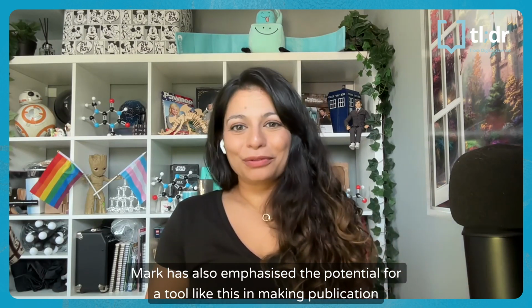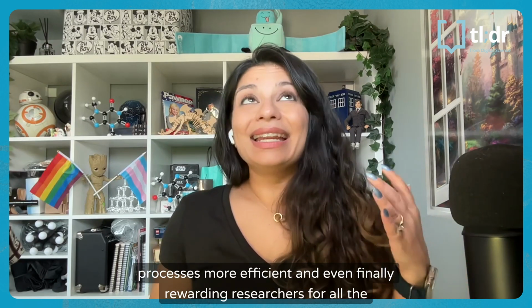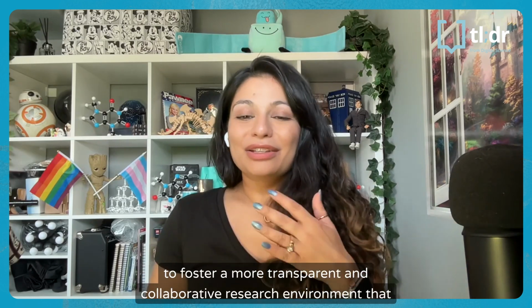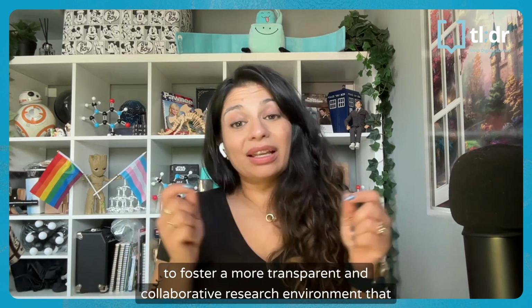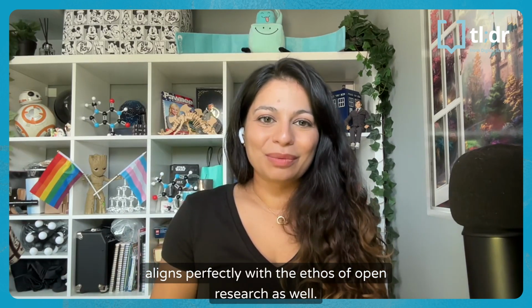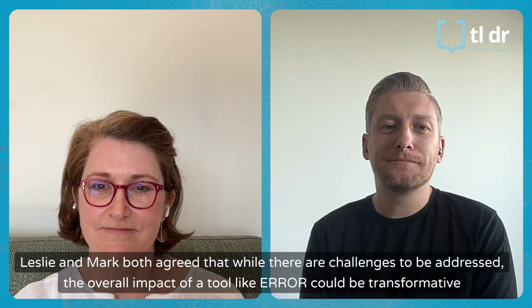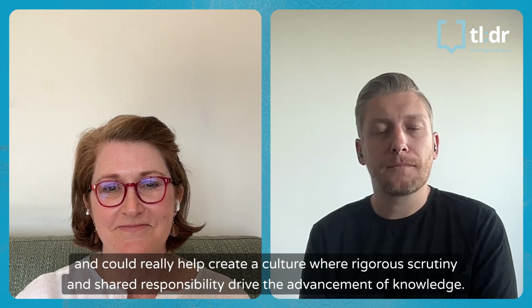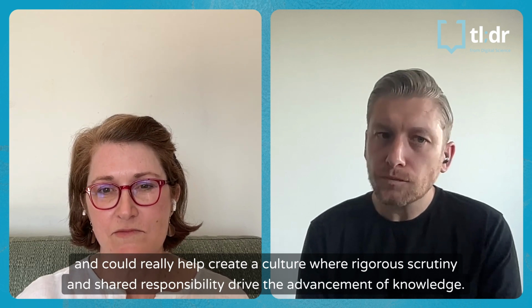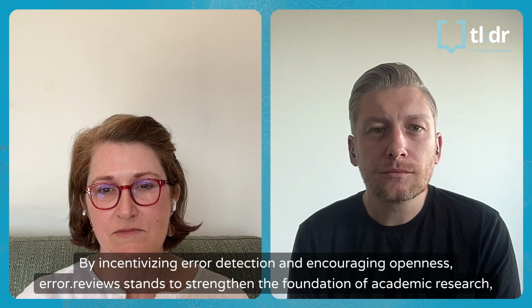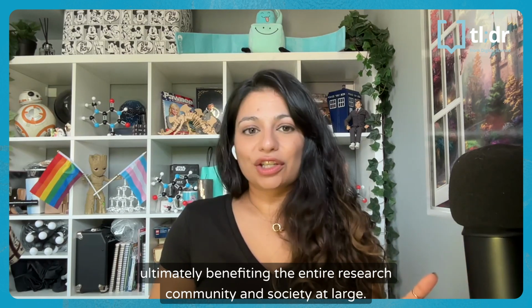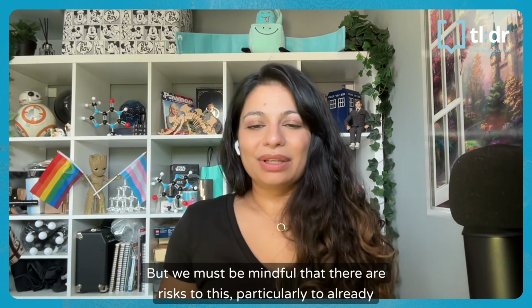Mark has also emphasised the potential for a tool like this in making publication processes more efficient and even finally rewarding researchers for all the additional work that they're doing. But he does wonder how this can scale up to foster a more transparent and collaborative research environment that aligns perfectly with the ethos of open research as well. Leslie and Mark both agreed that while there are challenges to be addressed, the overall impact of a tool like ERA could be transformative and could really help create a culture where rigorous scrutiny and shared responsibility drive the advancement of knowledge. By incentivising error detection and encouraging openness, Error.Reviews stands to strengthen the foundation of academic research, ultimately benefiting the entire research community and society at large. But we must be mindful that there are risks to this, particularly to already marginalised groups.